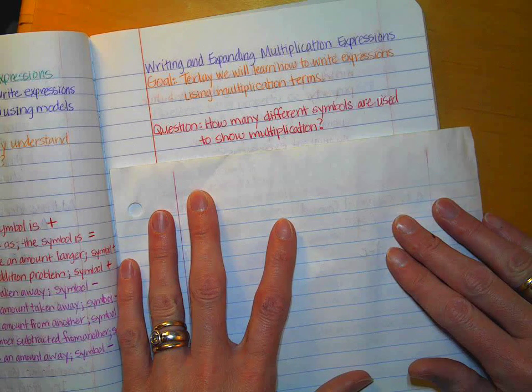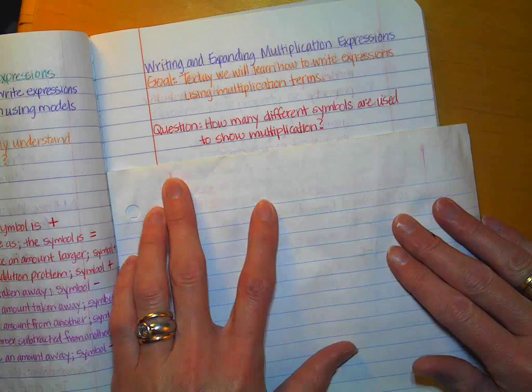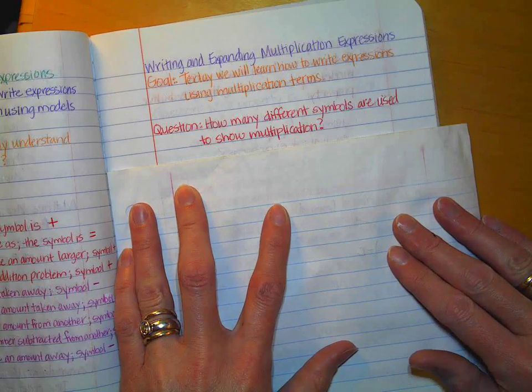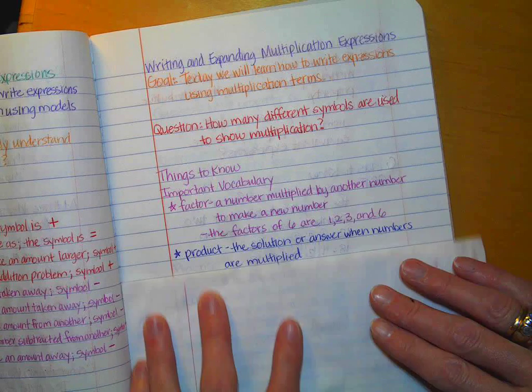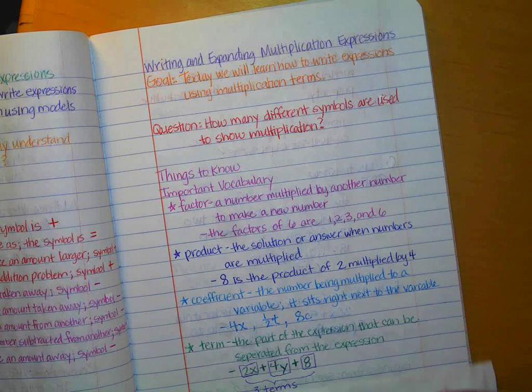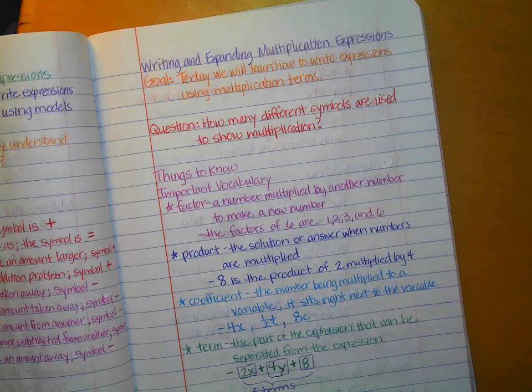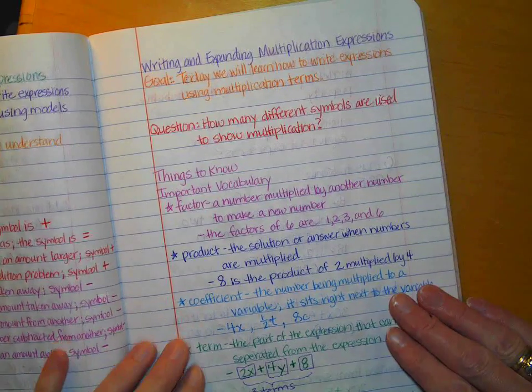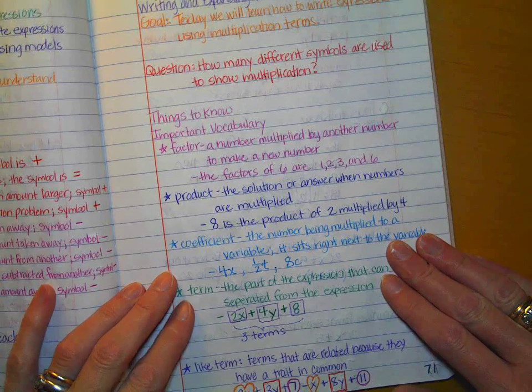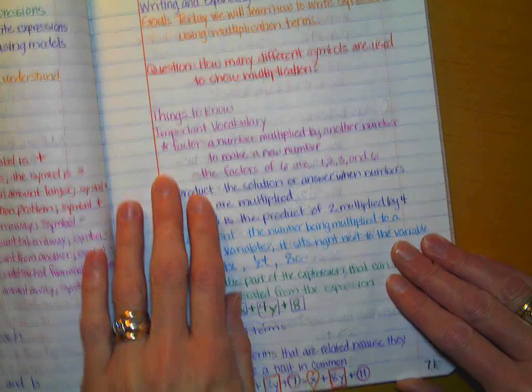The question that I need you to answer or think about throughout the lesson is, how many different symbols are used to show multiplication? Things to know, important vocabulary. Okay, as you can see, that's primarily what our entire lesson is. Again, pretty easy, but very, very important.